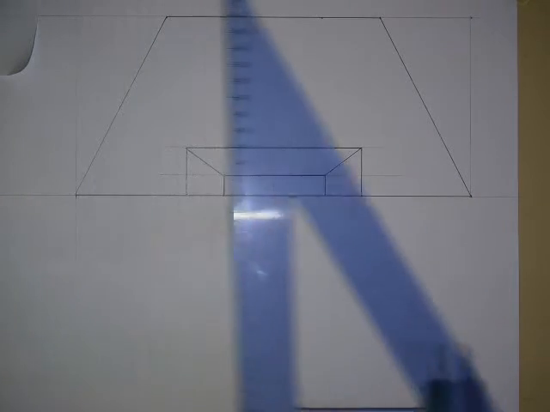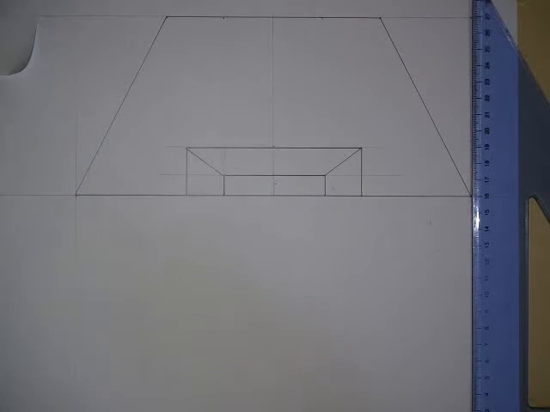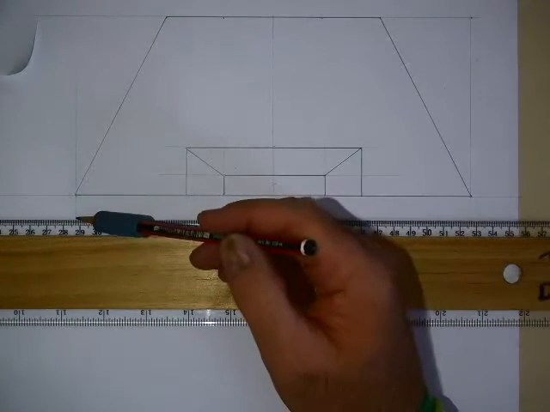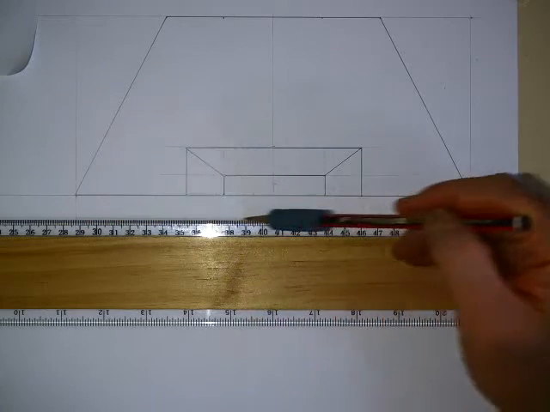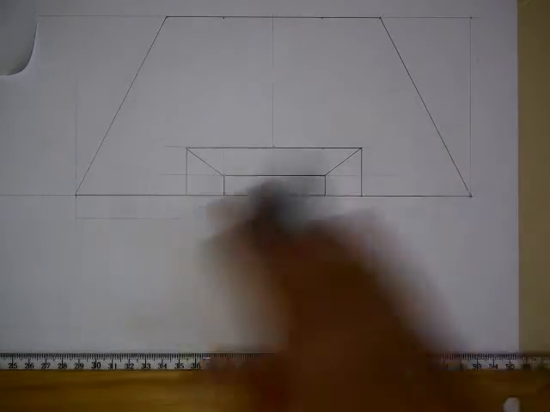The overall size, the overall width of any object from the front and from above are the exact same. It doesn't get any wider when you go up above and look down at it, and it doesn't get any thinner. So it's the same width down. Now, as usual, we leave a nominal distance, about 15 mil, between the plan and the elevation. Okay, now that's the back of it.